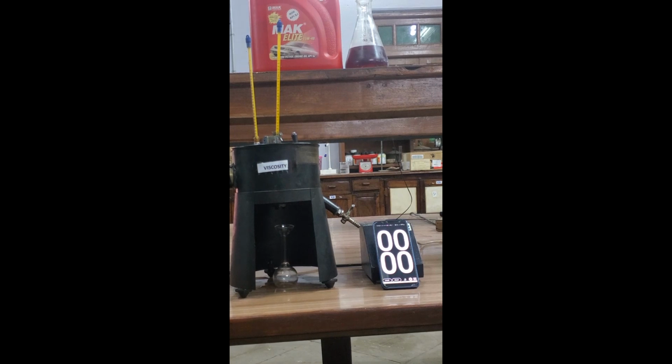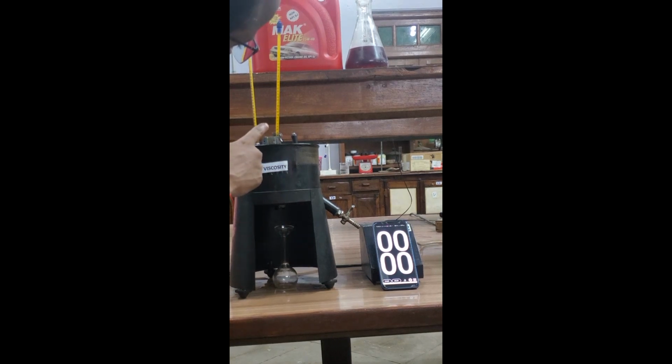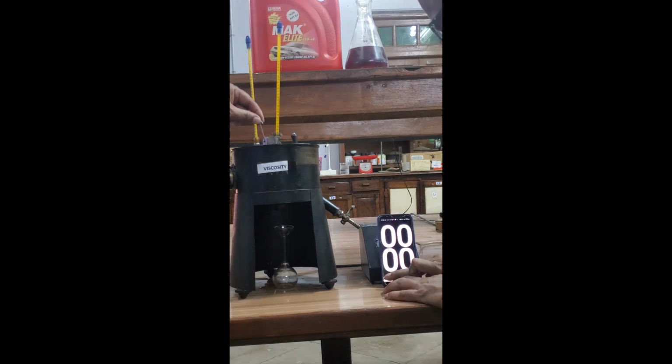Now after heating, the temperature is 40 degrees centigrade. The temperature of the oil is 40 degrees centigrade. At this temperature, we are checking the viscosity of this 40 oil. Start.